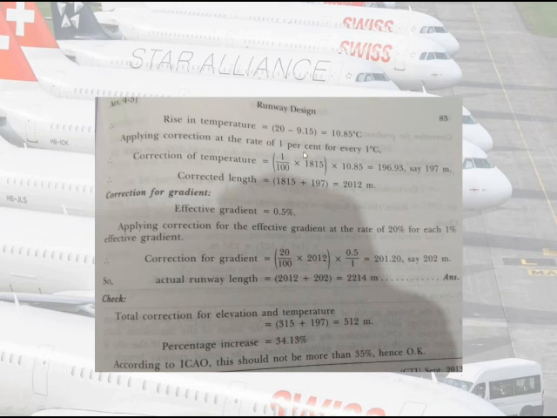Applying correction at a rate of 1% for every 1 degree centigrade, correction of temperature is equal to 1 by 100 into 1815 into 10.85, which is equal to 196.93, approximated to 197 meters. The new corrected length due to temperature is 1815 plus 197.